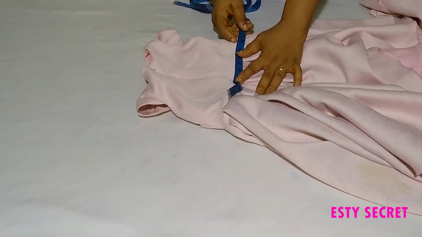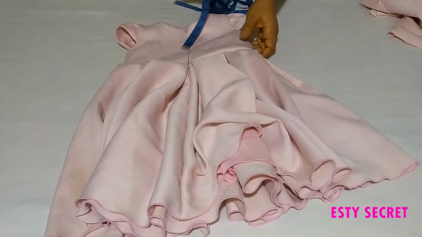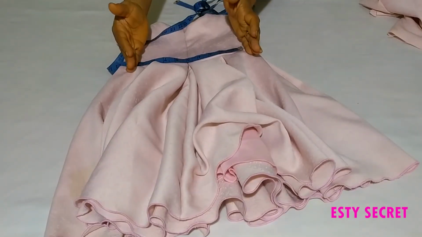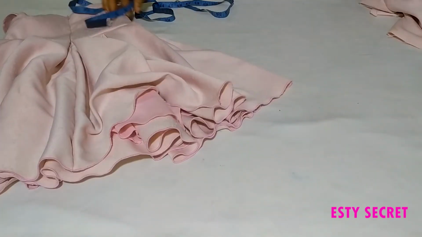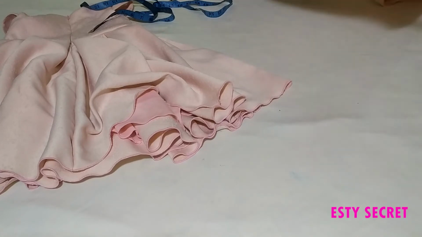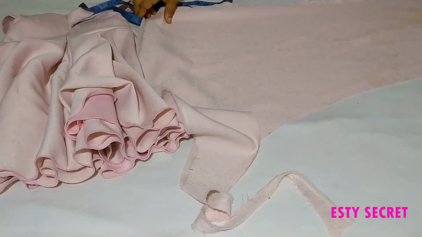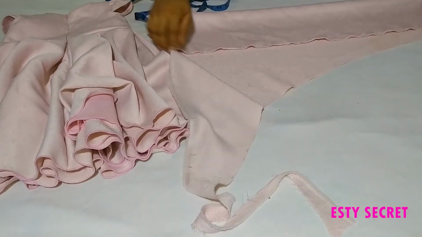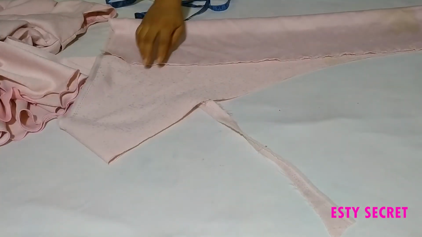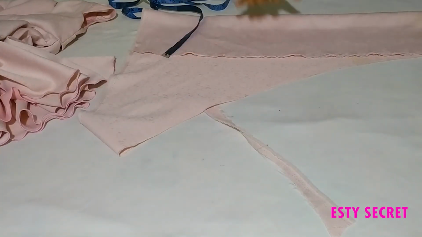So I'm just determining how wide I want the bow to be at the back. I want a 10-inch bow, that is 5 inch on either side. So I'm going to double that. So I want a 10-inch bow. So here I am going to measure 21 inch. 20 inch is actually for the bow, while the other 1 inch is going to be for my seaming allowance.